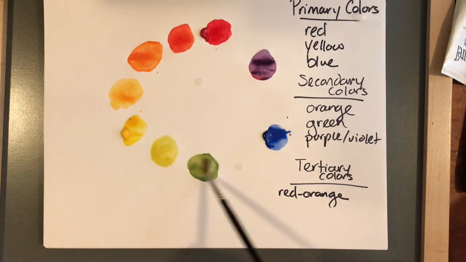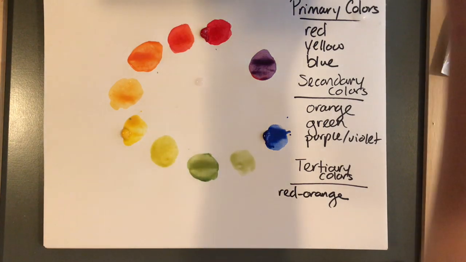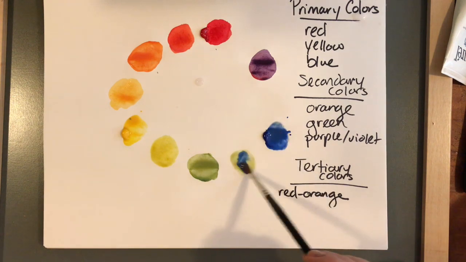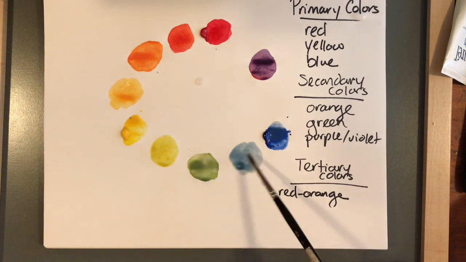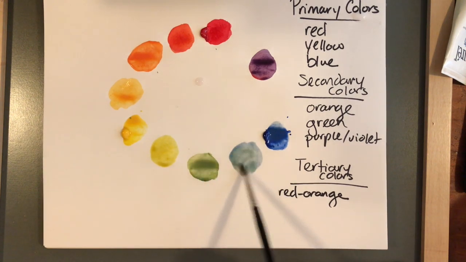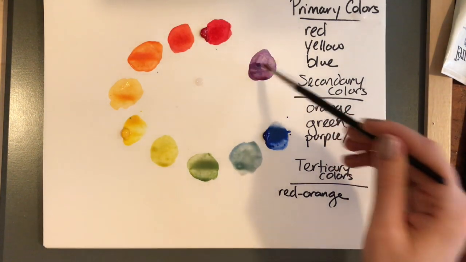I'm going to go over and make a blue-green by adding some green from my original color. I'm going to add a little bit of blue, and now I have a nice blue-green color. This actually looks a little too blue to me, so I'm going to go back and add a little more of the green to make it more of a blue-green. It's a little better.